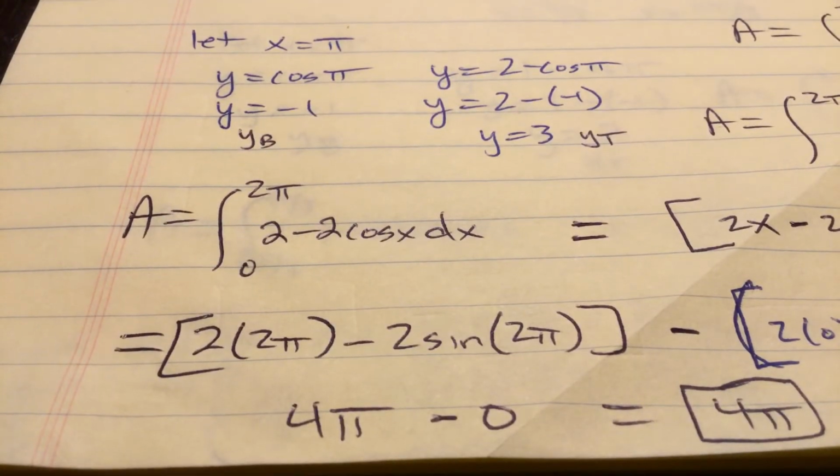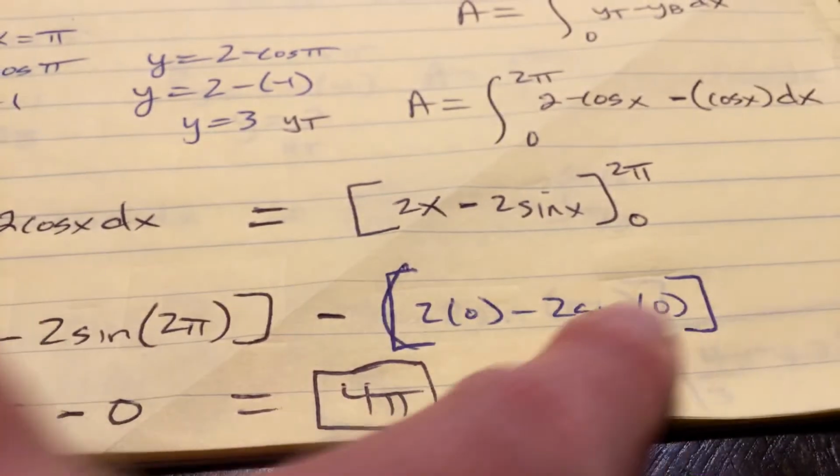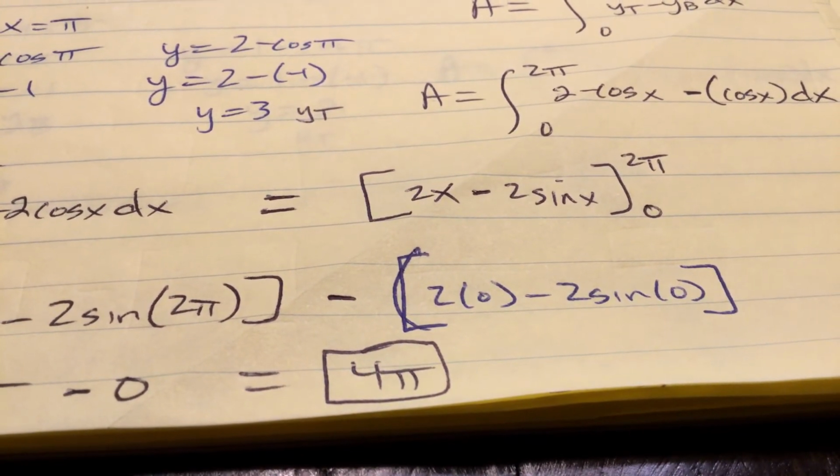All right, sine of 2 pi and sine of 0 are both 0. It's going to be 4 pi there. Everything here is going to be 0. And my area is 4 pi. All right. That one's pretty nice.